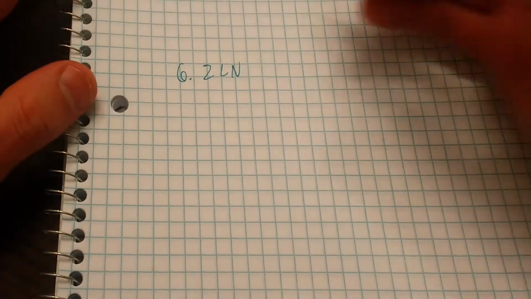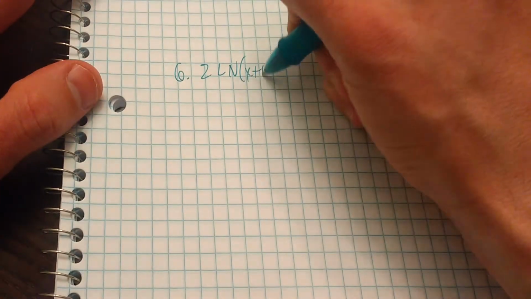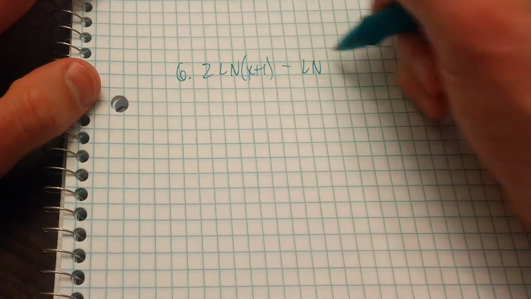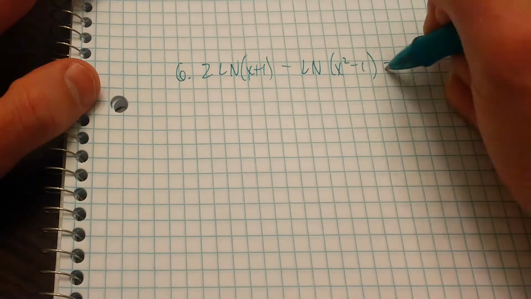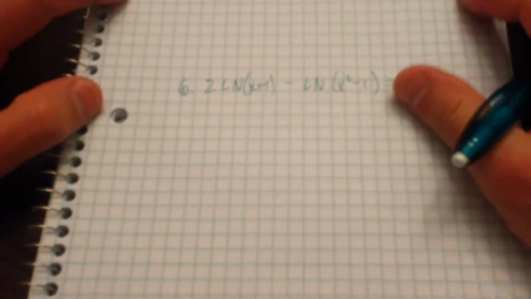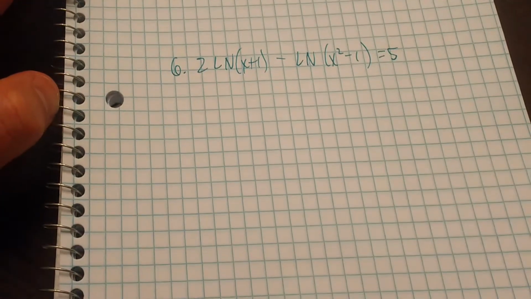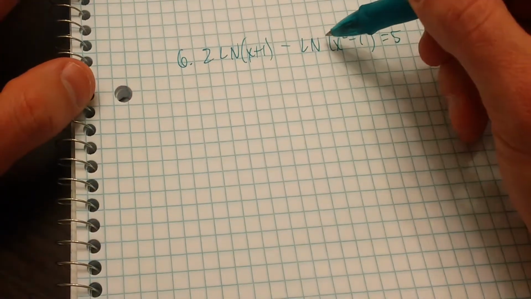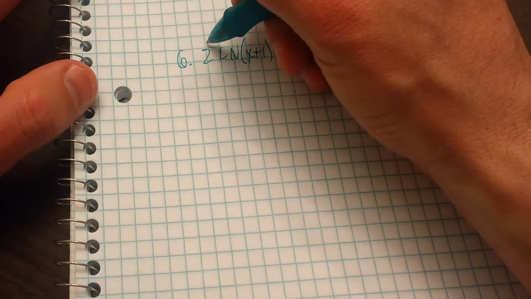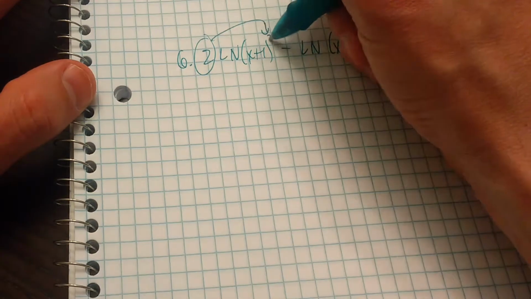Let's adjust just ever so slightly. Yeah, that's great. Okay. So x plus 1 minus ln of x squared minus 1. This one's a bit of a doozy because of the factoring you've got to be able to do. So what we're going to do, we've got to be able to combine the two logarithms. So this one actually becomes the exponent here.